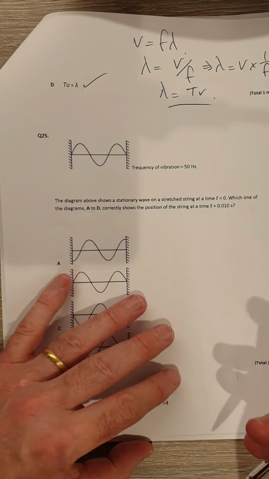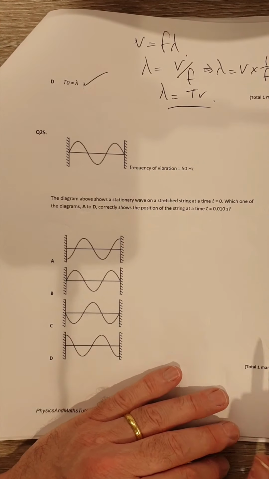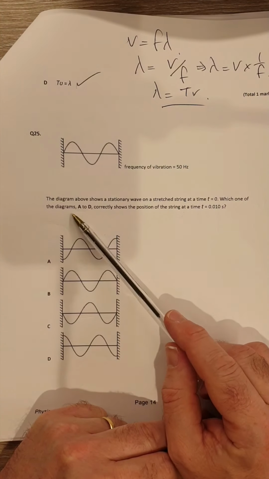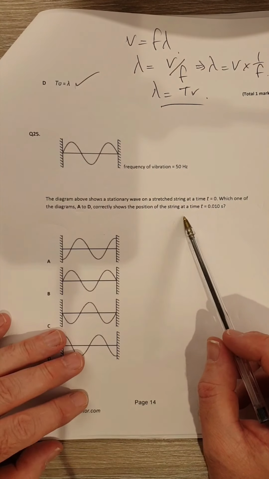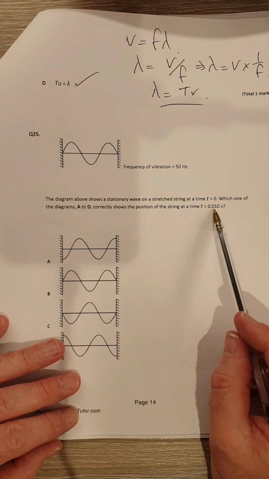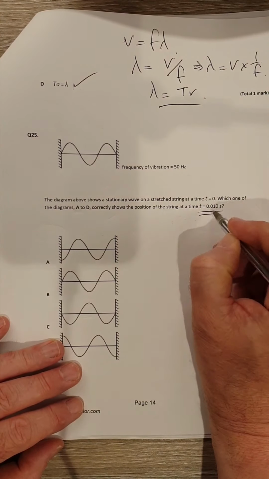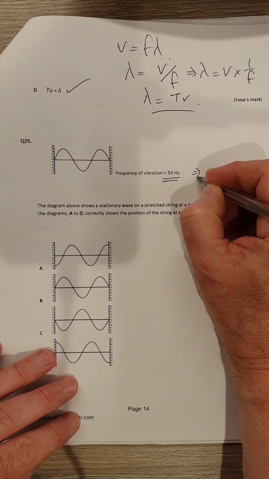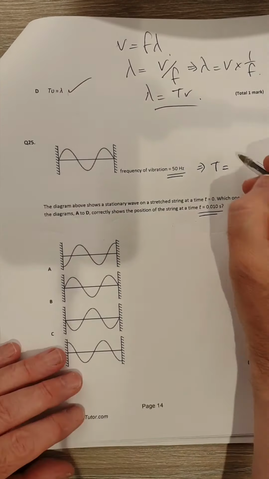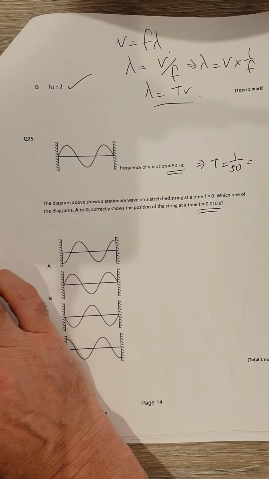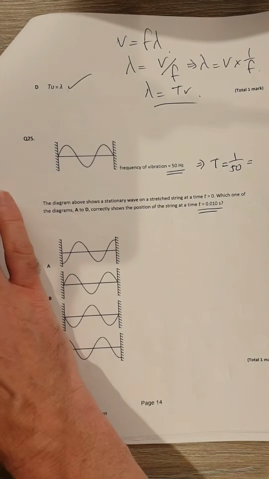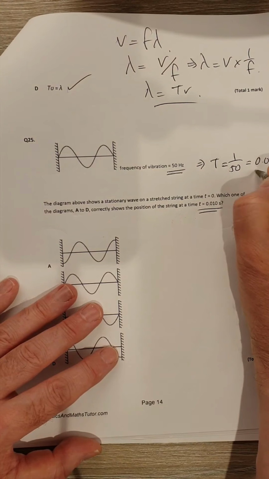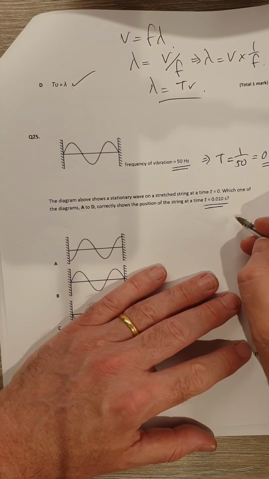Okay, question 25. This says the diagram above shows a stationary wave on a stretched string, at time t equals 0. Which one of the diagrams A to D correctly shows the position of the string at time t equals 0.01 seconds? Now, why this time? Well, we've got the frequency of vibration. So the frequency of vibration is 50 hertz, which means that the period of vibration, which is 1 over 50, is equal to 0.02 seconds.